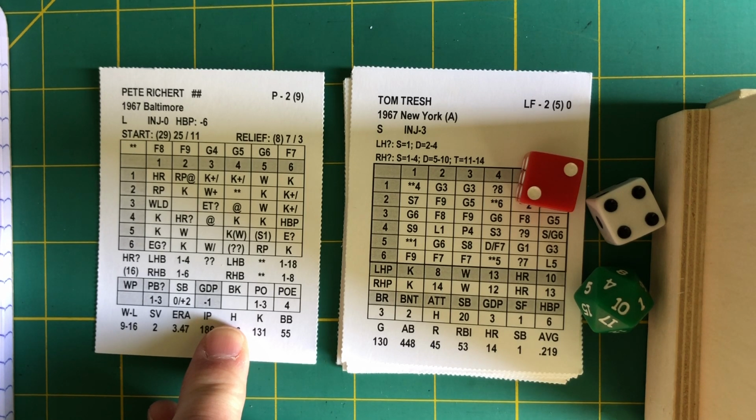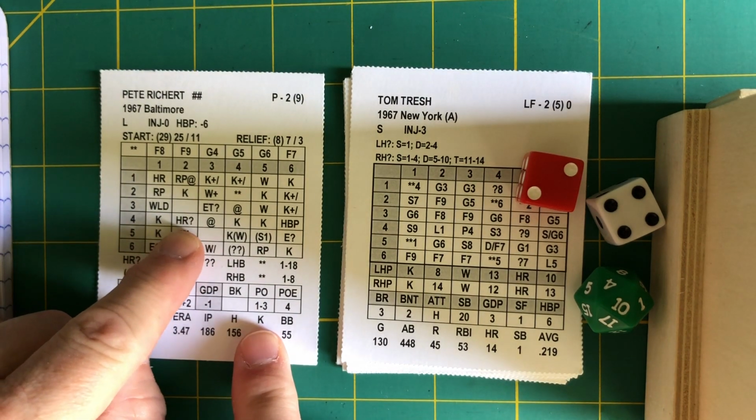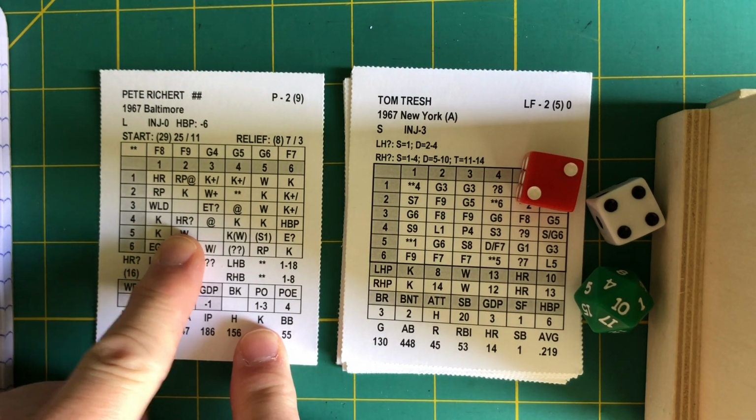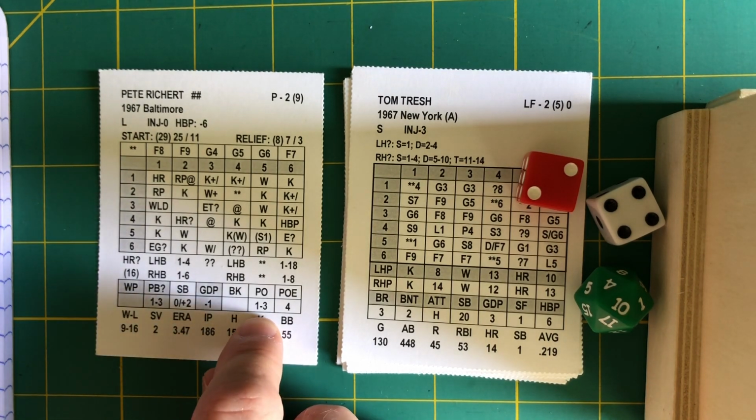All right, so now we have a possible home run. The way this works, we have a home run with a question mark. So the way this will work is that first we take the D20 roll and apply it to the pitcher's card.